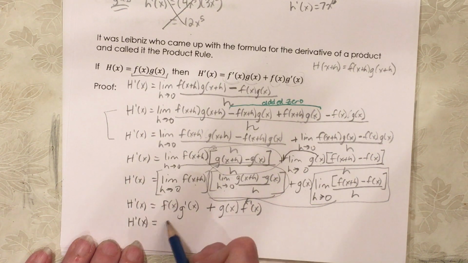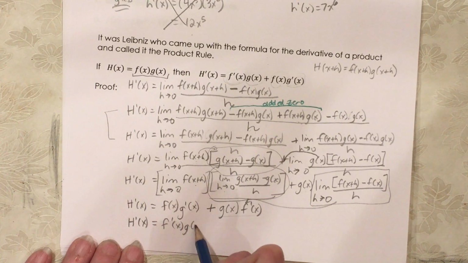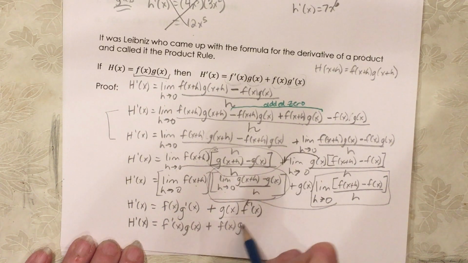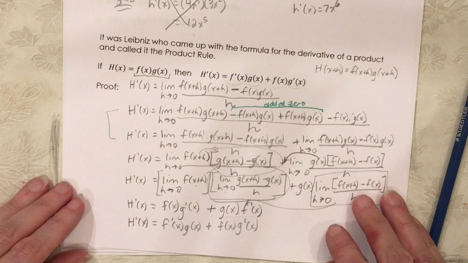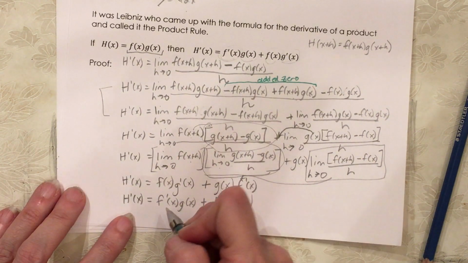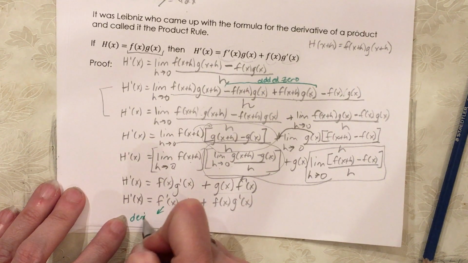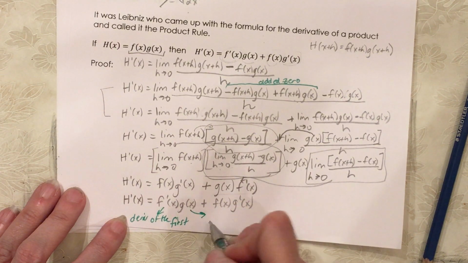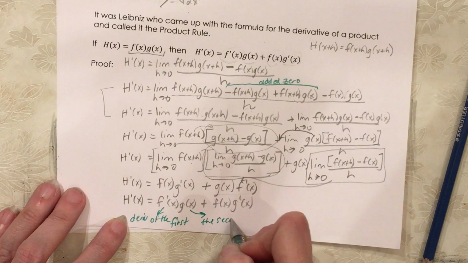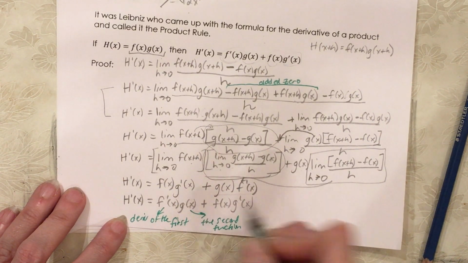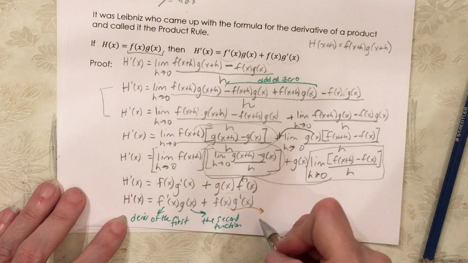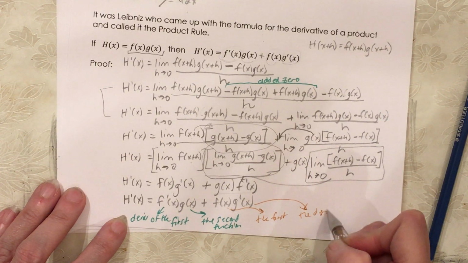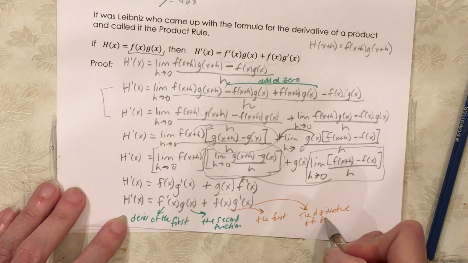So we put this term first with the f prime at x first, and then this term second. And then when people remember the product rule, they think of it this way. So this is the derivative of the first function times the second function, plus the first function times the derivative of the second function.